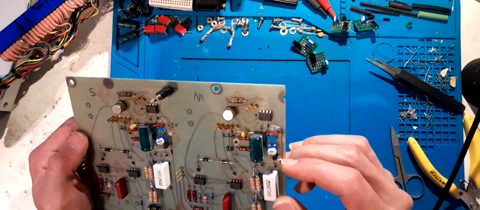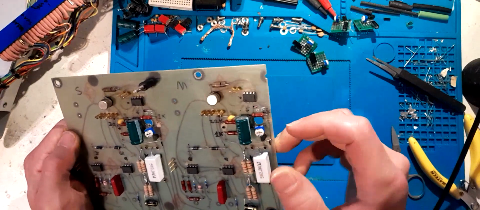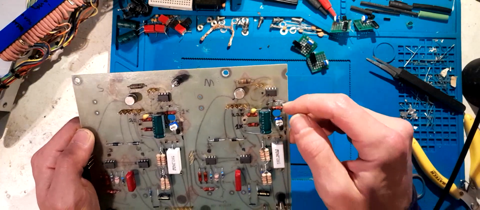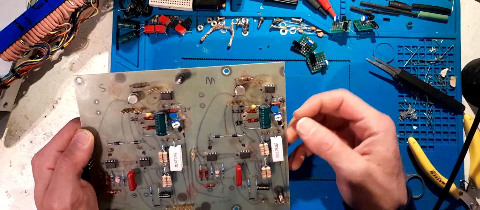so I can fit one capacitor in between there, and the other one there, and probably just fold it over or something.